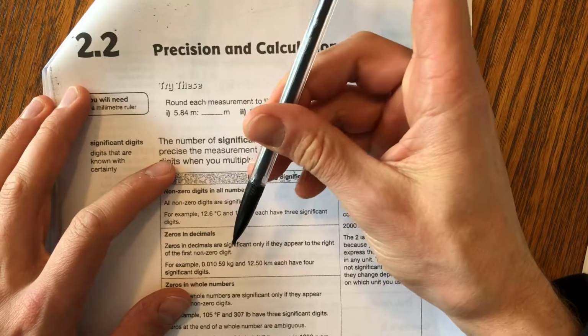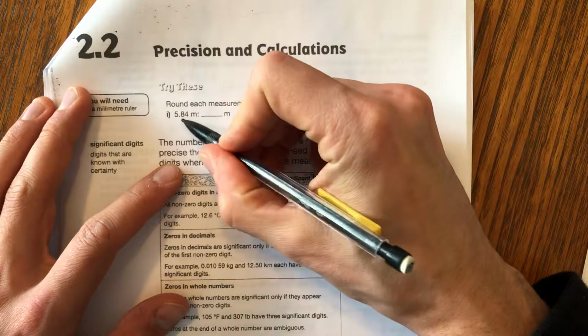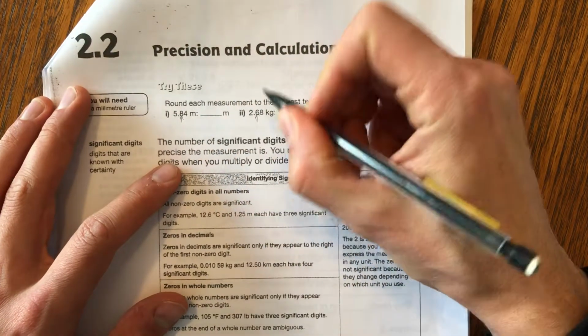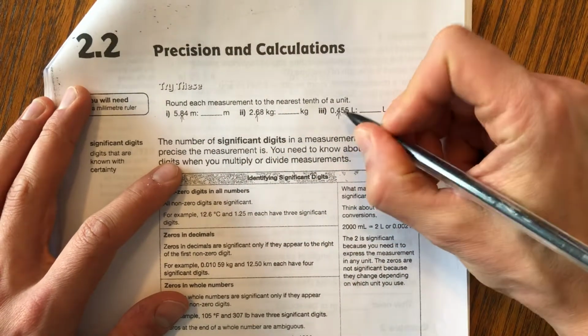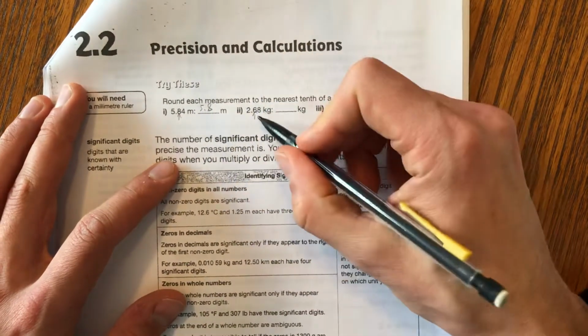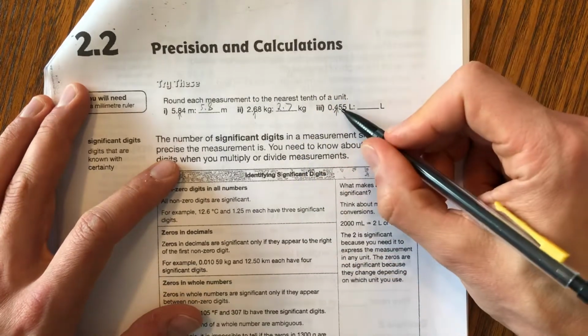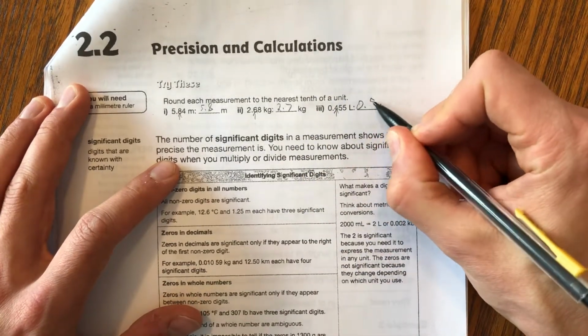Look at the tenths and the next decimal. So 4 rounds down, so it's 5.8. 8 rounds up, so it's 2.7. 5 rounds up, so it's 0.5.